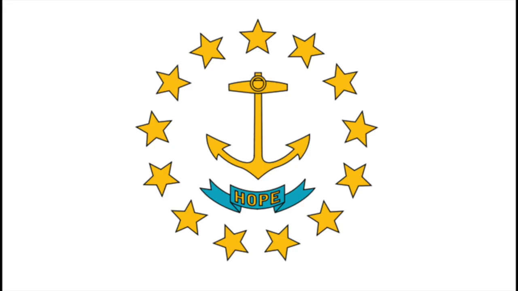Rhode Island. The state flag of Rhode Island is white with a gold anchor surrounded by 13 stars. The 13 stars represent the 13 colonies, and below the anchor is the state's motto, Hope.